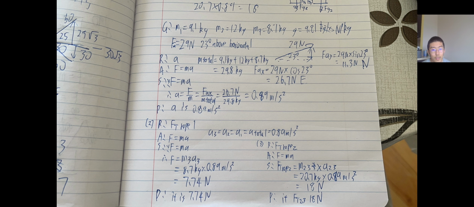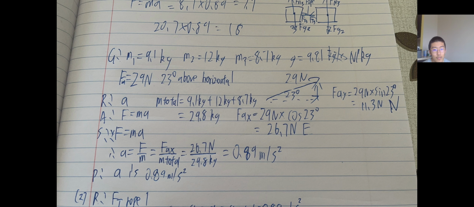Okay, let's move on to the second question. It is asking for the magnitude of the tension in the rope between M3 and M2. So the tension force is acting on rope 1 between card 3 and card 2. Since the cars move on the same track, their acceleration should be the same, which is 0.89 meters per second squared in the positive direction.